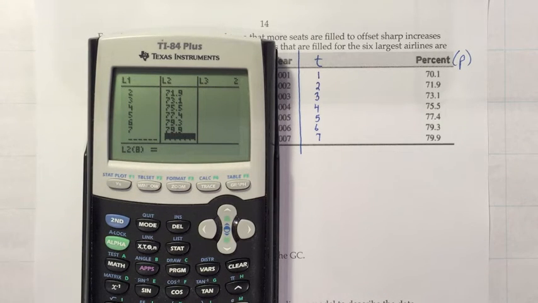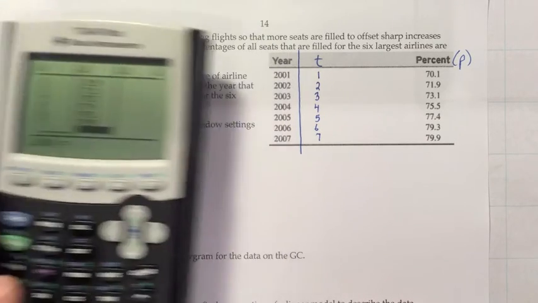All right, give you a moment to catch up there. But once we've entered all that data in, we're ready to do the regression or the scatter, whatever they want.